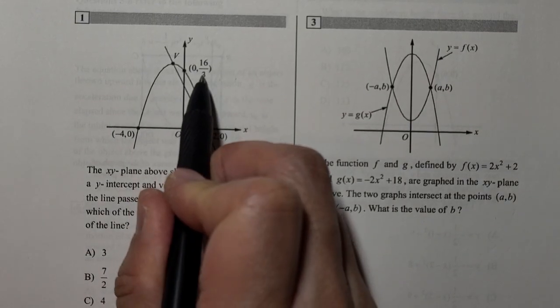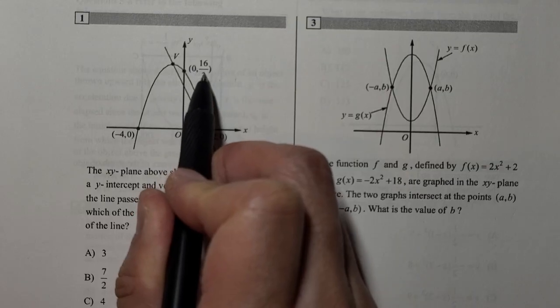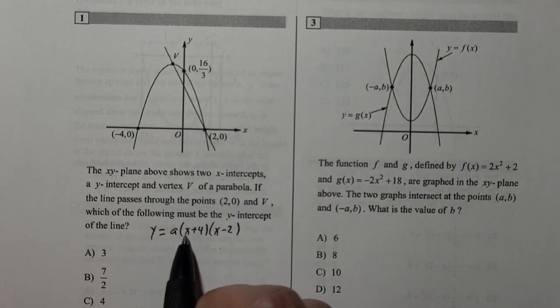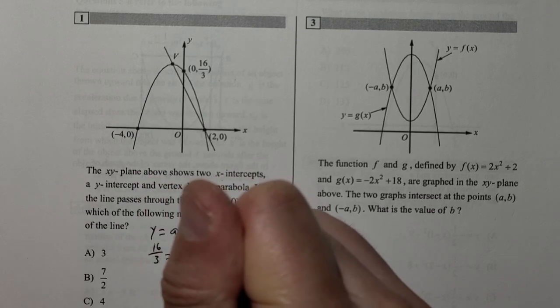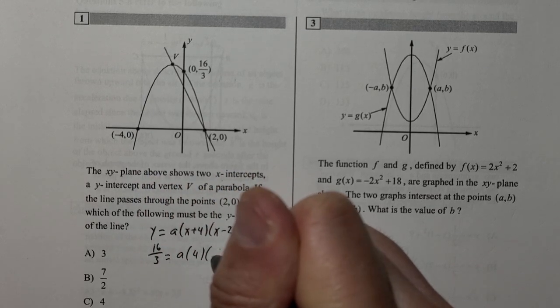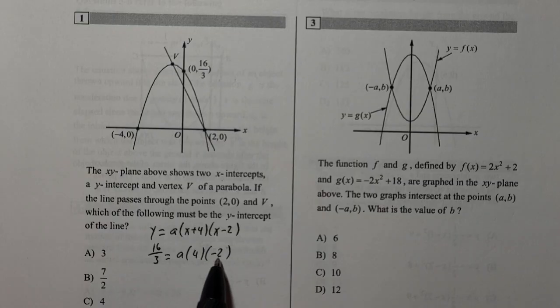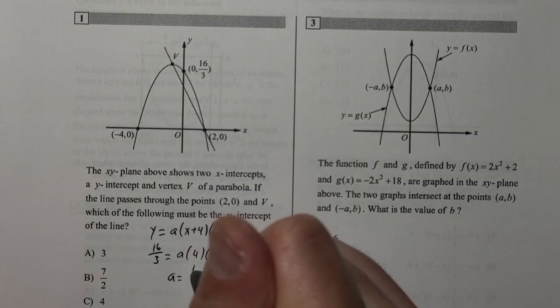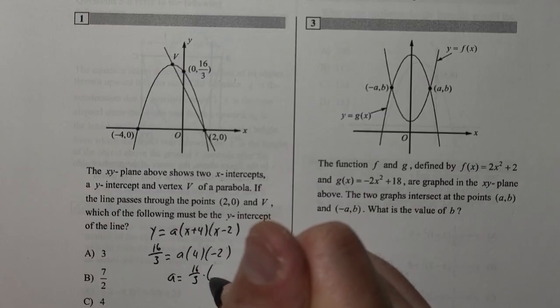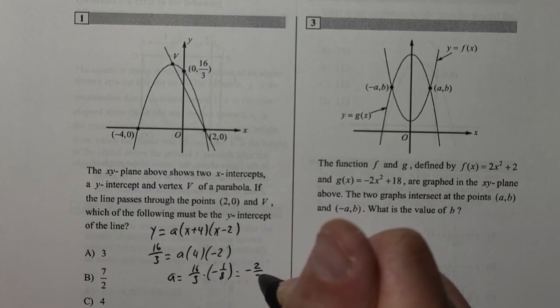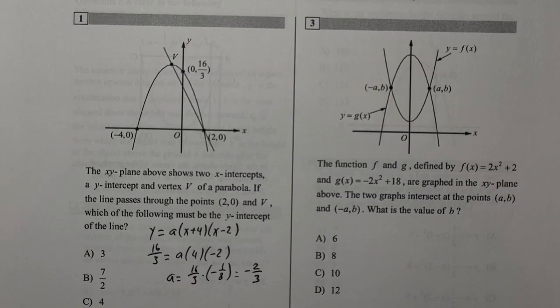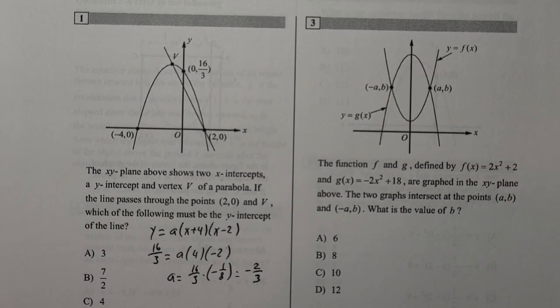Well, we know this point, 0, 16 over 3. When x is 0, y is 16 over 3. 16 over 3 is a times 4 times minus 2. 4 times minus 2, that's minus 8. So a would be 16 over 3 times minus 1/8, which is minus 2/3.